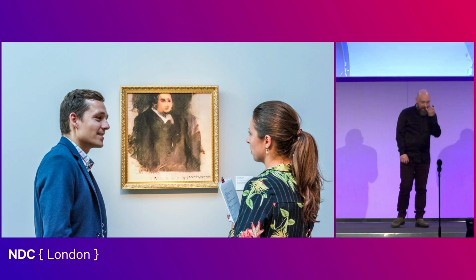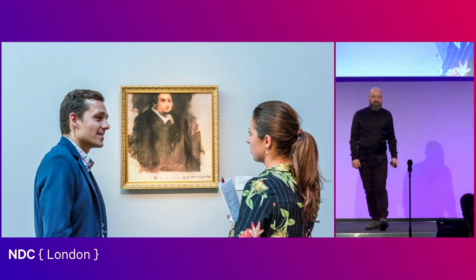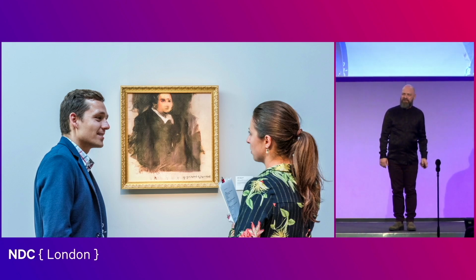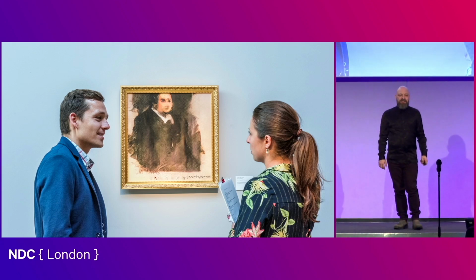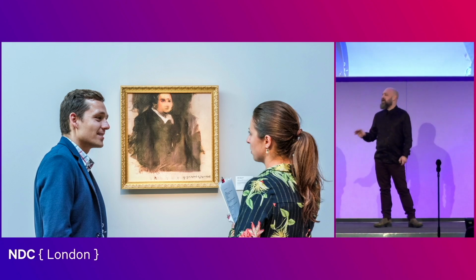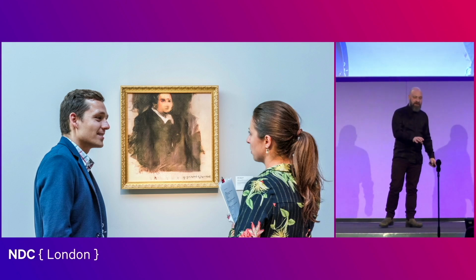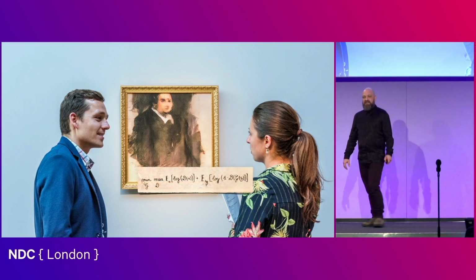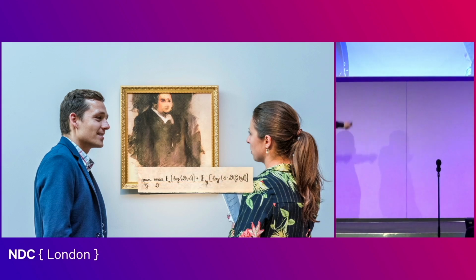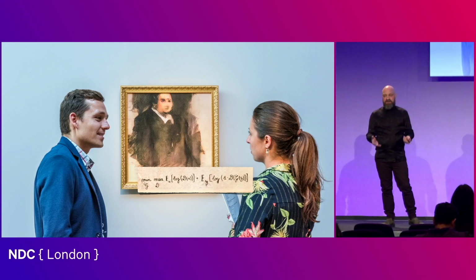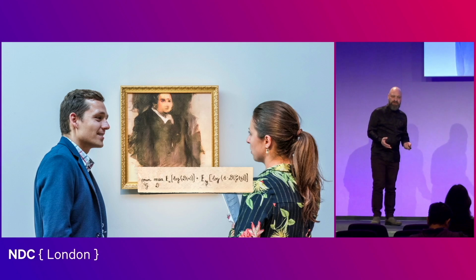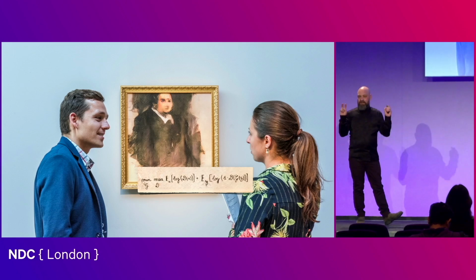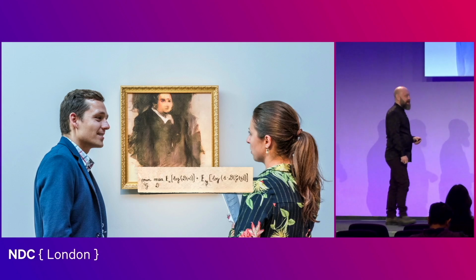This here is Portrait of Edmond Belamy. Anyone seen this one before? So this might be one of the most famous AI works ever. It was created by a French collective known as Obvious, but it's signed with this. This is the formula for a generative adversarial network, which is what is used to create visual art using AI.